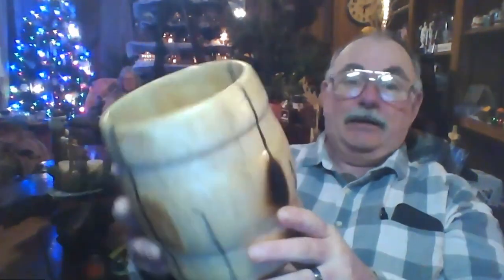It's beautiful work, sir. And then I got one more here. This is what it came off of. Wow. Coffee grounds? Did you fill that with coffee grounds? Yep, I love coffee grounds. It looks more like bark.